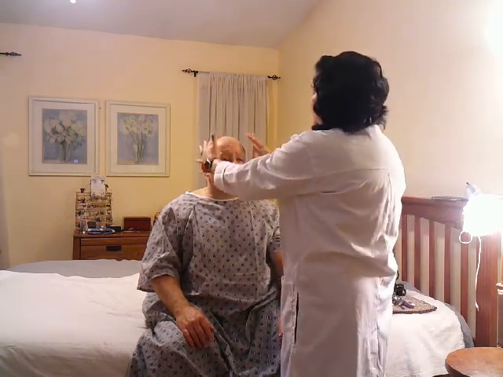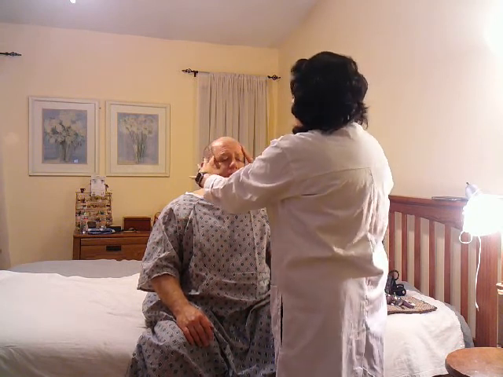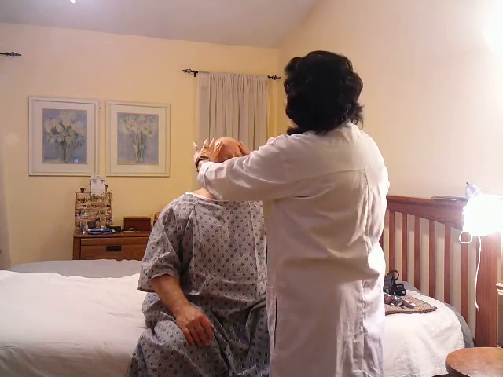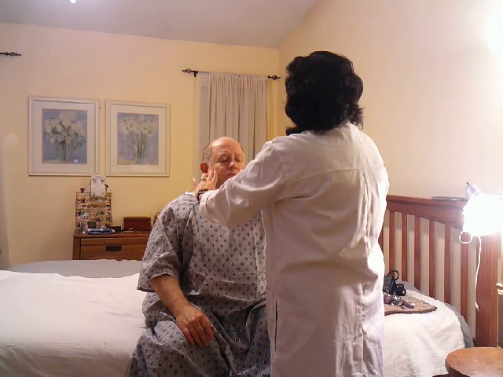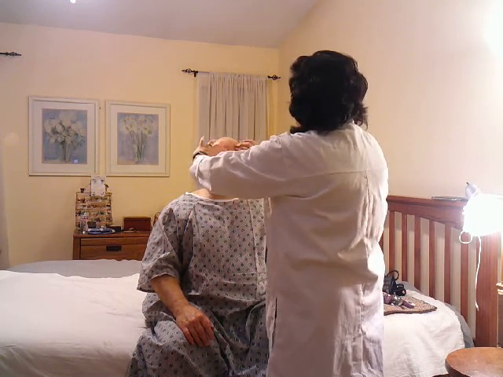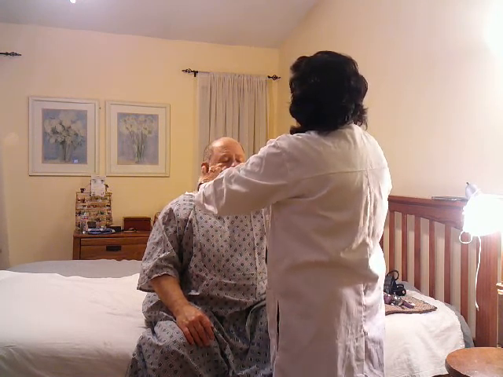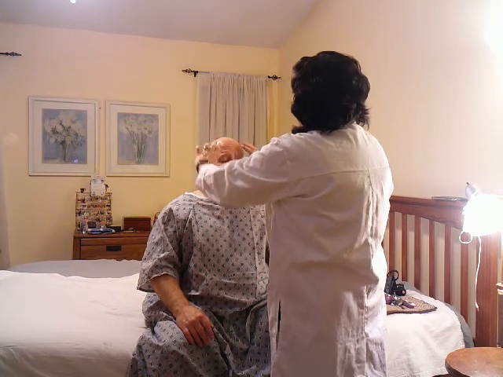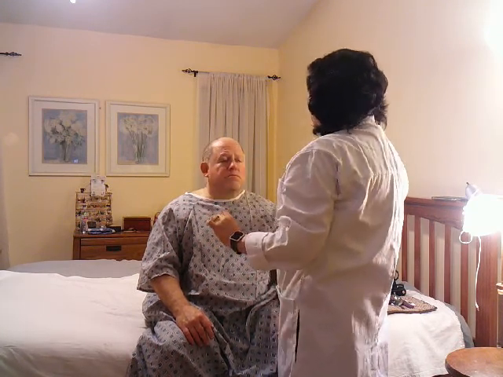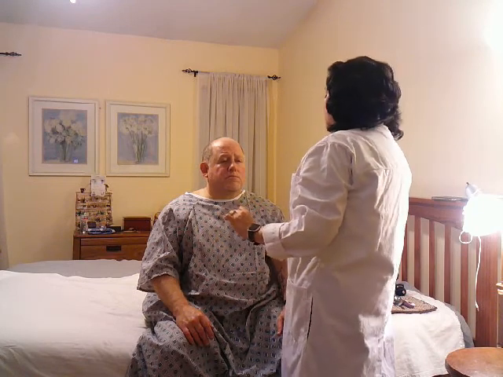So I'm going to just palpate your face, assessing the patient's facial bones. There are no abnormalities. I'm going to palpate your frontal sinuses and your maxillary sinuses. Tell me if you have any tenderness there. Patient has no tenderness upon palpation of the face.